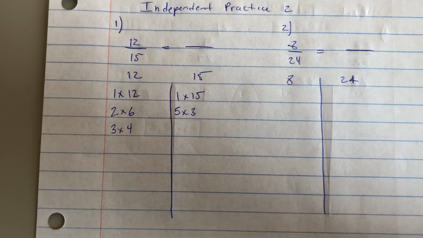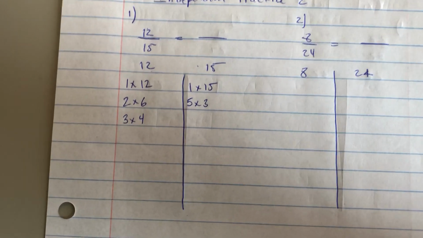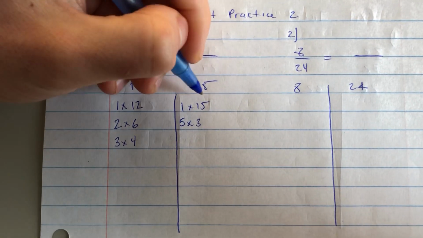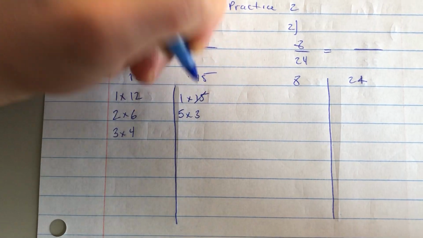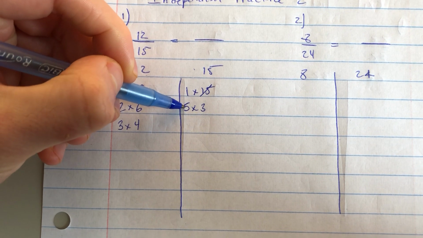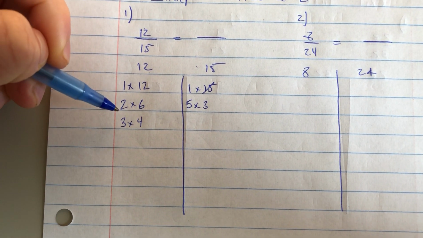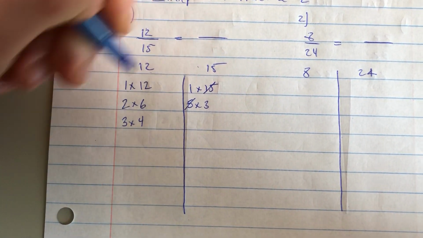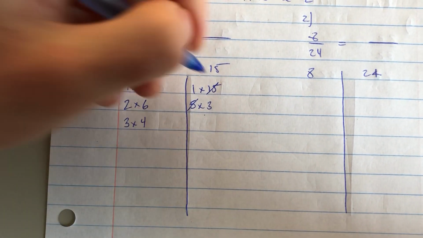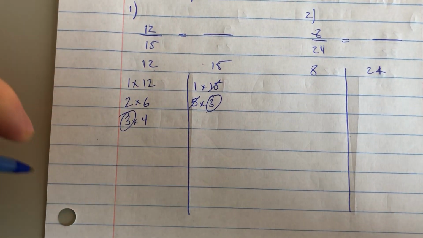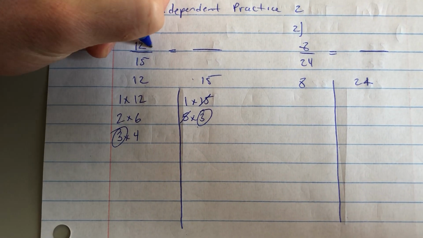So now I'm going to start with 15 since I have fewer factor pairs, and try to find the greatest common factor. There is not a 15. 15 is not a factor of 12, so I can cross out 15. My next largest number is 5. 5 is not a factor of 12 either, so I should cross out 5. My next largest factor is 3. 3 is a factor of 12 as well because 3 times 4 equals 12. So 3 is my greatest common factor.